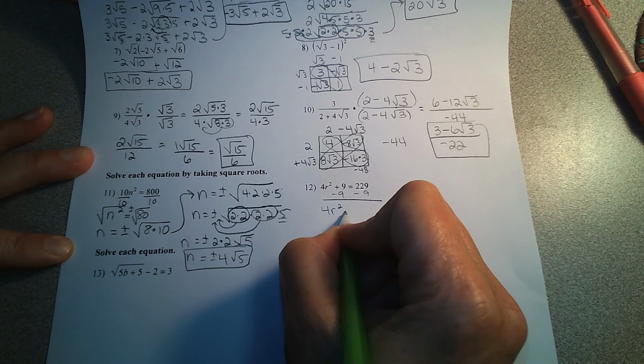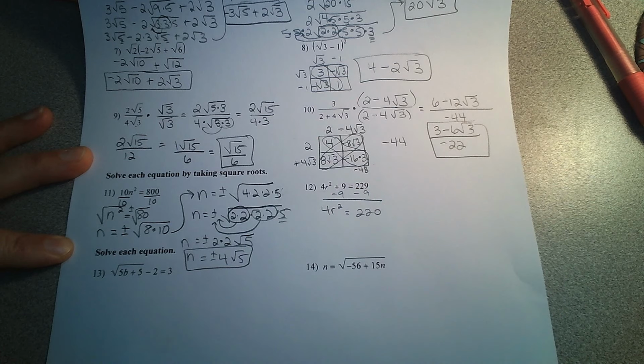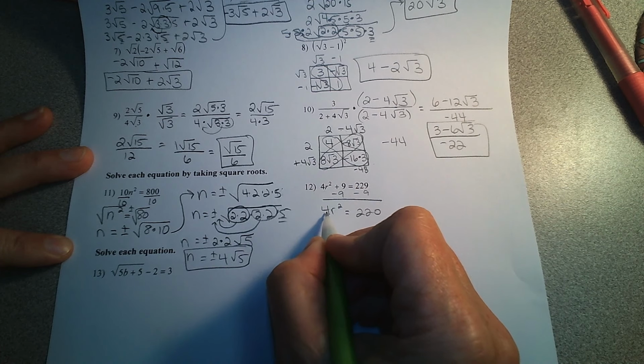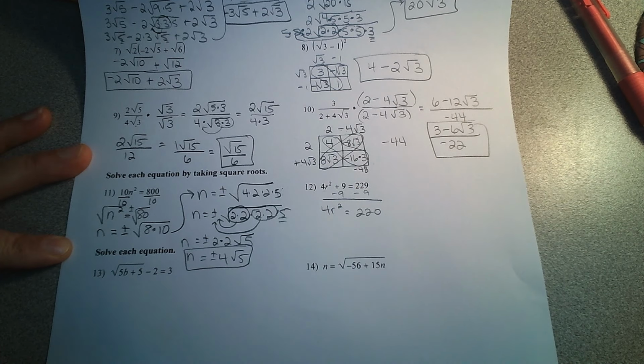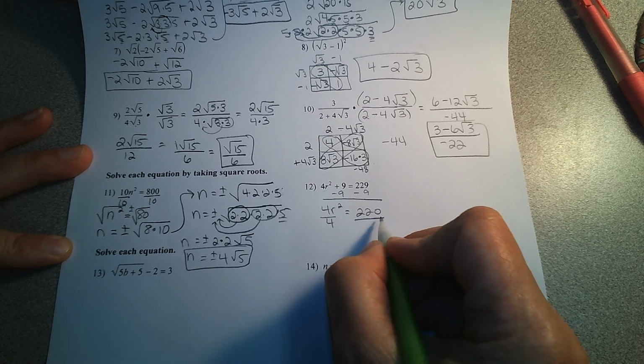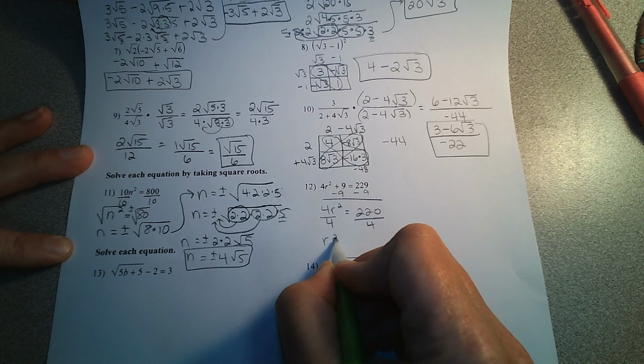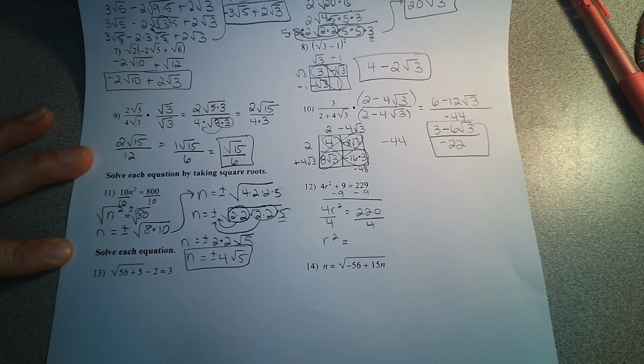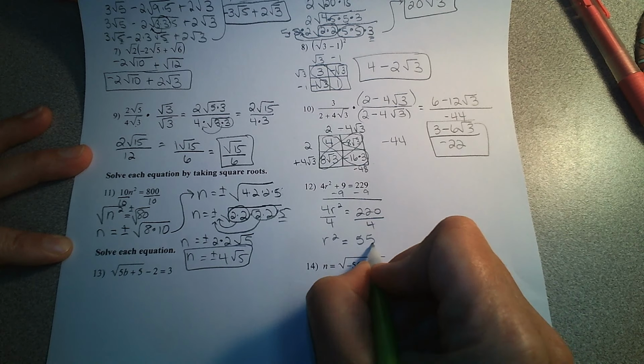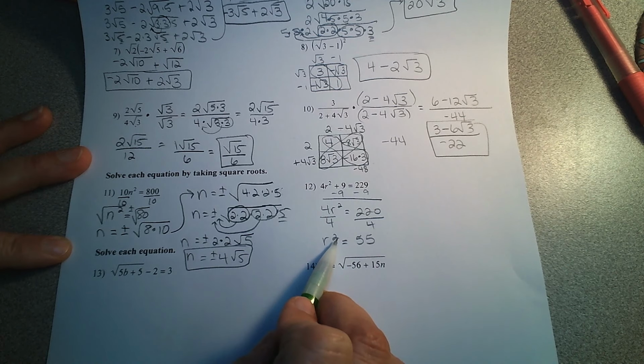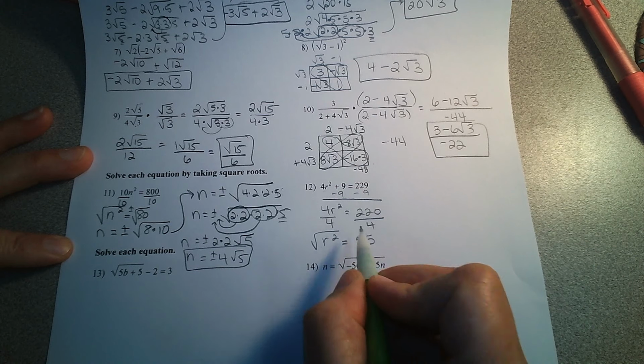4r squared equals 220. Now we're going to divide by 4 because this is 4 times r squared, and we're going to reduce that, or divide that. So r squared equals 55. To undo squaring a number, you take the square root of both sides.